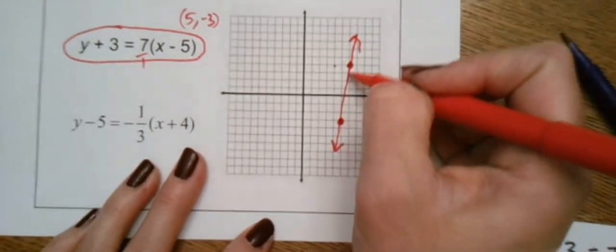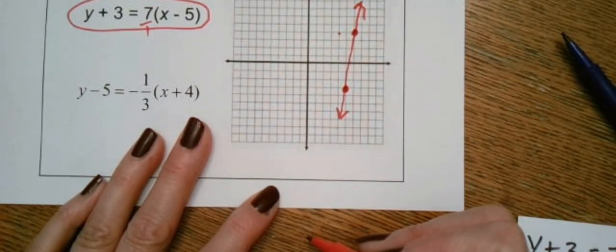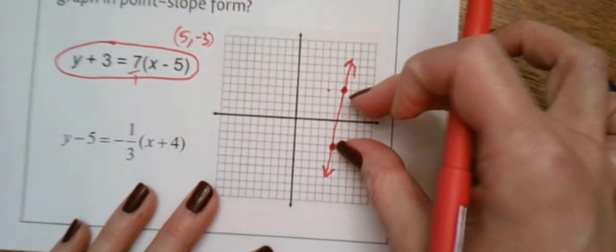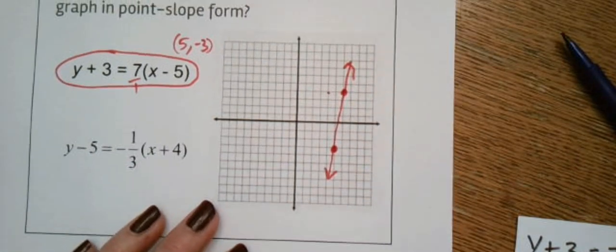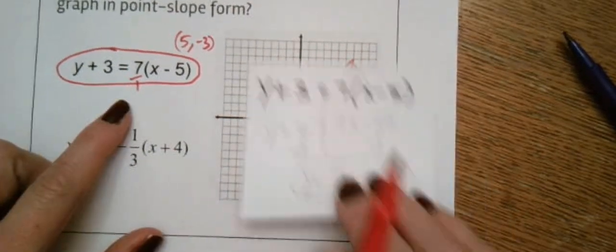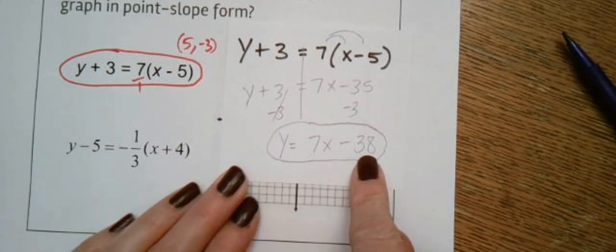Now imagine this line is going to continue going down, down, down, and it's going to hit the y-intercept down here at negative 38. But I can graph it with 2 points. So if I'm using a computer, point here, it will draw the line for me, okay? So that's one of the reasons. Sometimes you just can't rewrite it in this form because the intercept's off the graph.